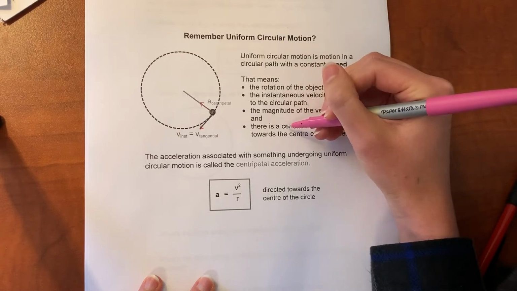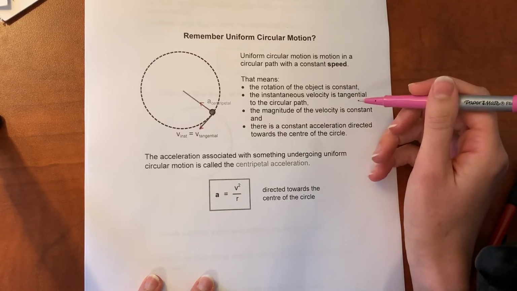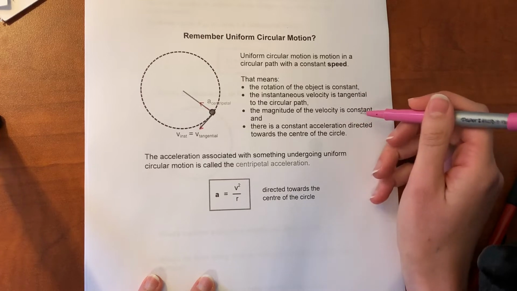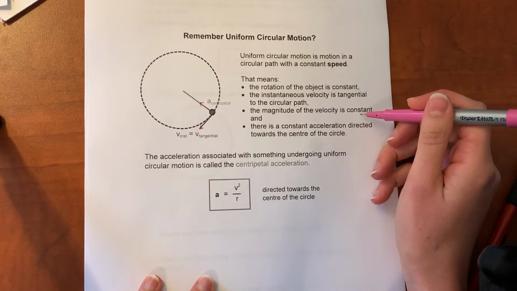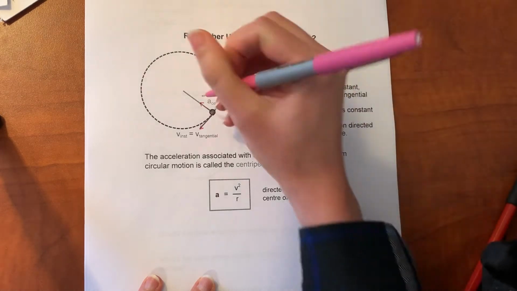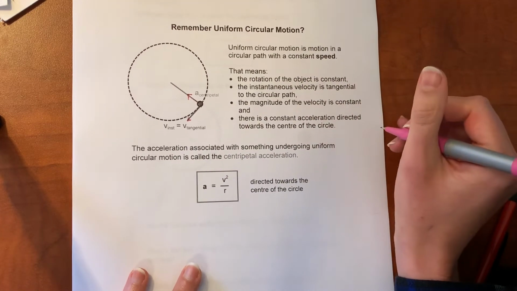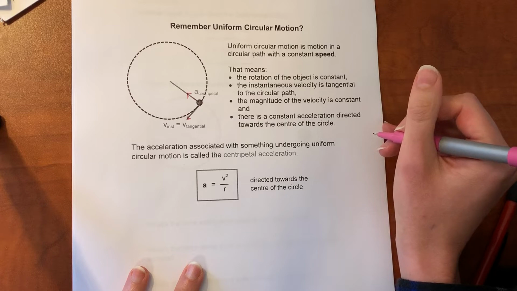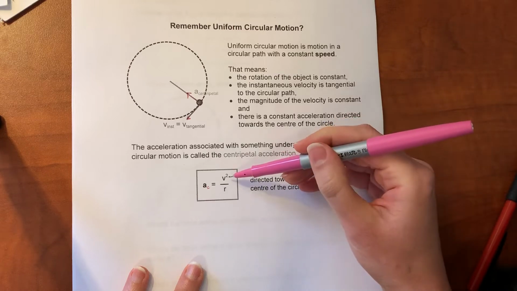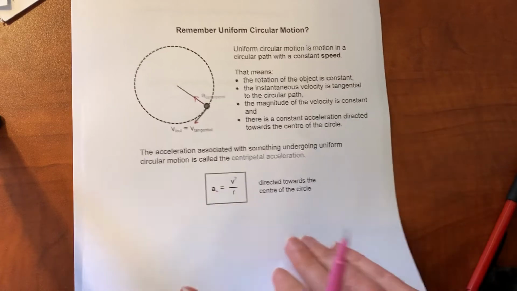So, bullet points here, uniform circular motion means the rotation of the object is constant, the instantaneous velocity is tangential to the circular path, the magnitude of that velocity is constant, and the acceleration is also constant and always directed radially into the center of the circle. We've also learned before that the acceleration causing something to move in a perfect circle, called the centripetal acceleration, is equal to v squared over r, where v is the magnitude of the velocity.